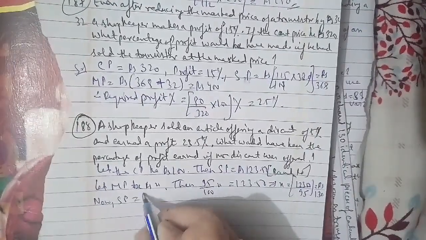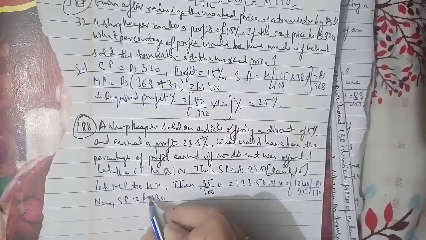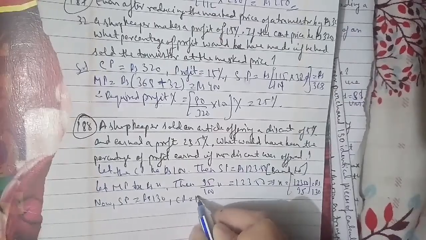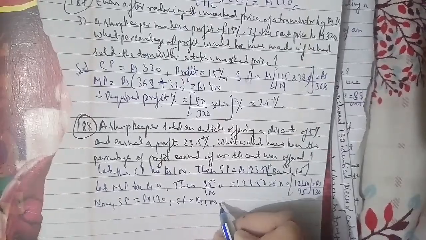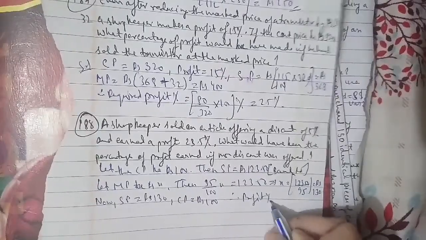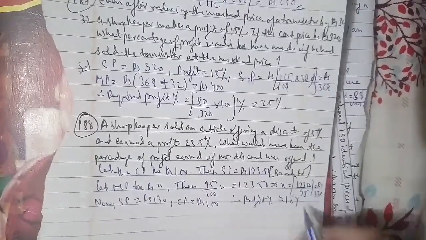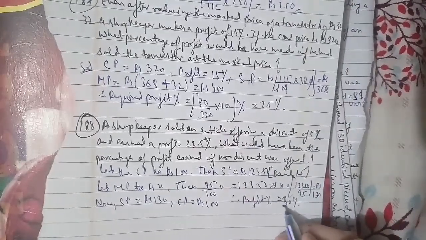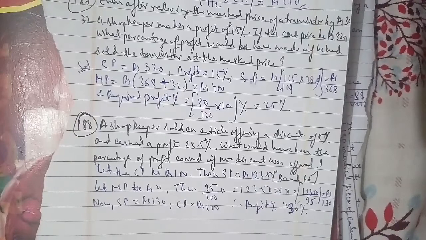Now selling price equals rupees 130, so cost price equals rupees 100, and profit percent equals 30%. That we get as an answer.